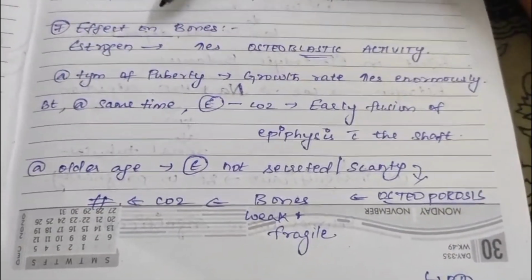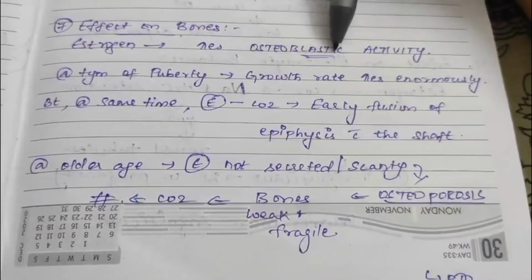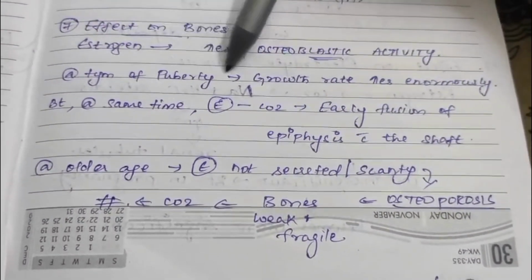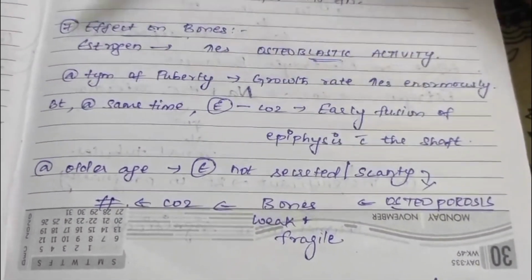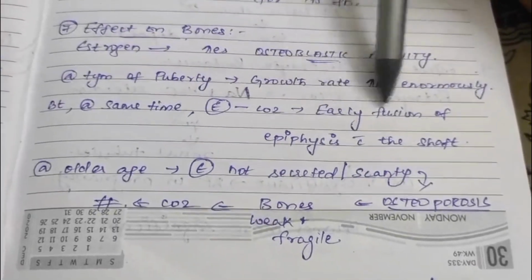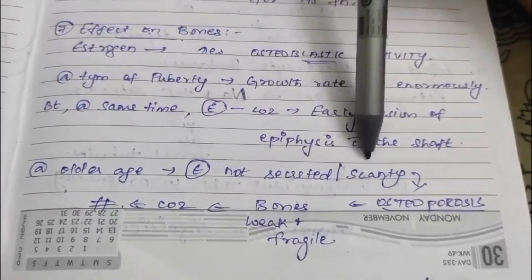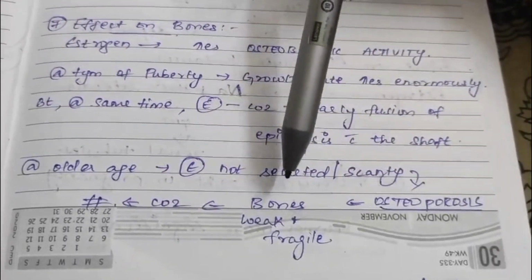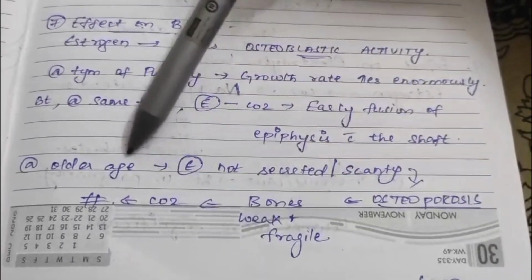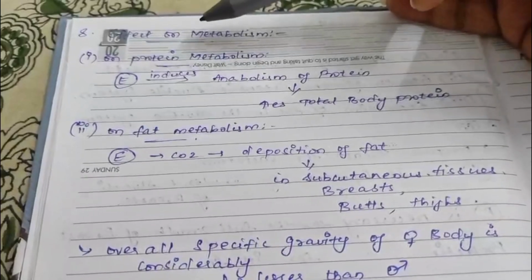Seventh one, effects on bones. Estrogen increases the osteoblastic activity. At the time of puberty, growth rate increases enormously, but at the same time estrogen causes early fusion of epiphyses with the shaft. At older age, estrogen is not secreted or is scanty, which causes osteoporosis, where the bone becomes weak and fragile, causing fractures. Eighth one is the effect on metabolism.